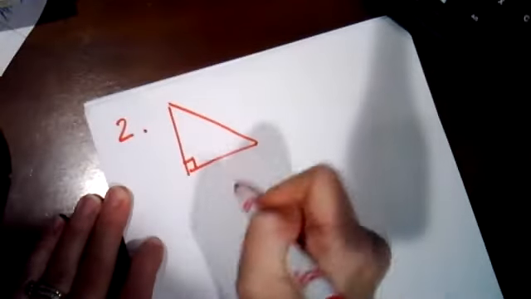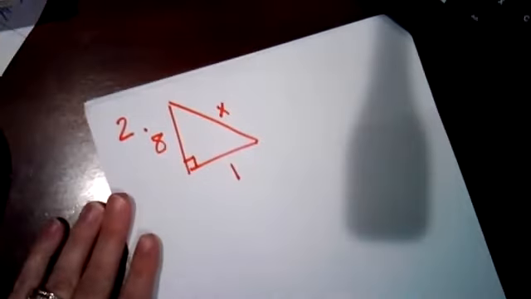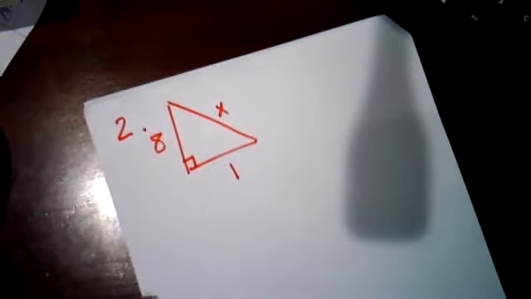Okay. So we have a triangle like this. We have 1 and we have 8. And this is our x. And we're asked to find the value of x in the right triangle.